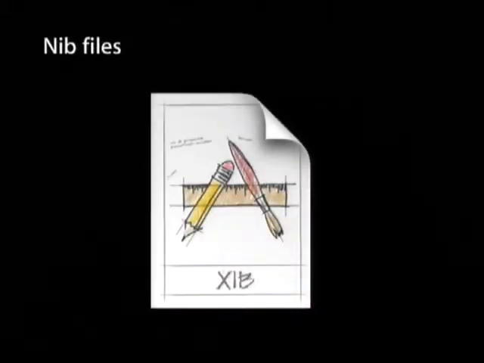You'll see the extension is .xib. It used to be .nib, I think, on the Mac. Well, it's on both. It's both on the Mac. I think the X stands for XML because they've recently converted over. But these are your nib files.